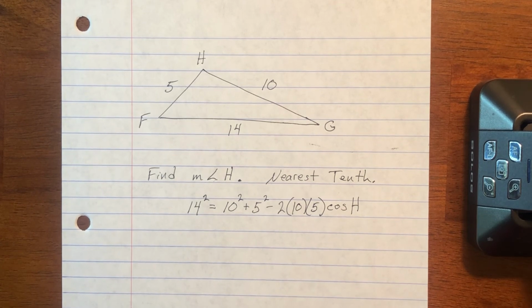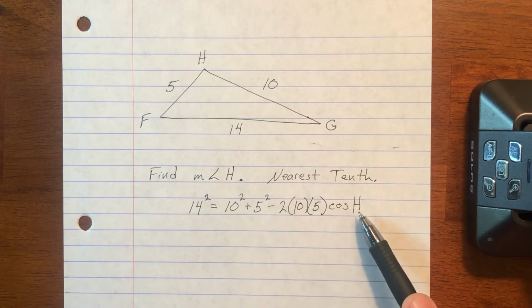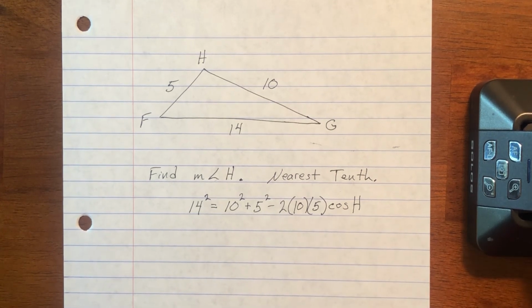So that's your assignment for tomorrow. Instead of doing an IXL, I just want you to solve this one problem and see if you can figure out what angle H is equal to. And we will start there tomorrow.